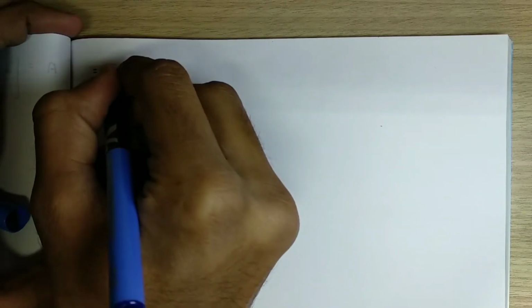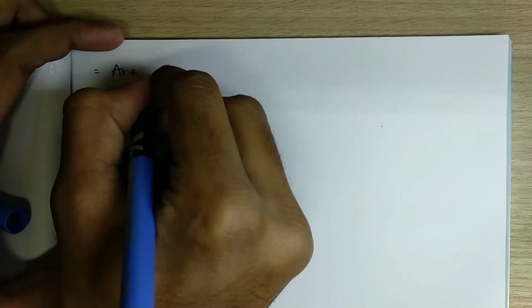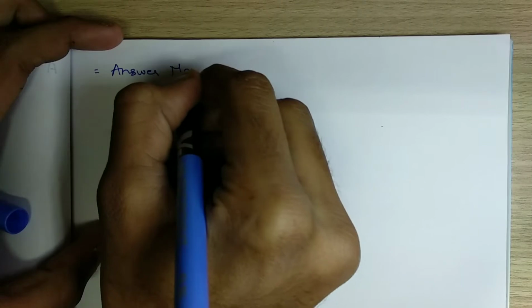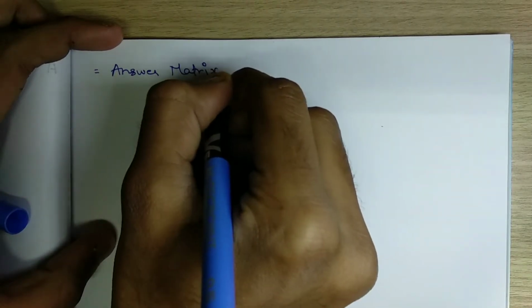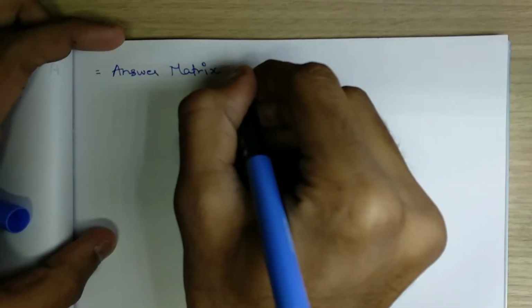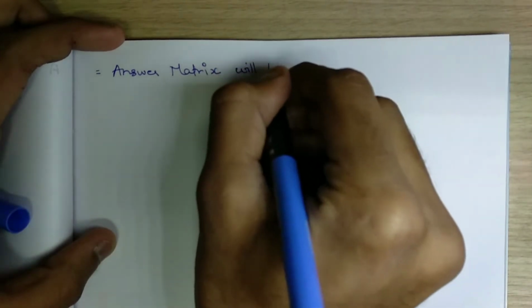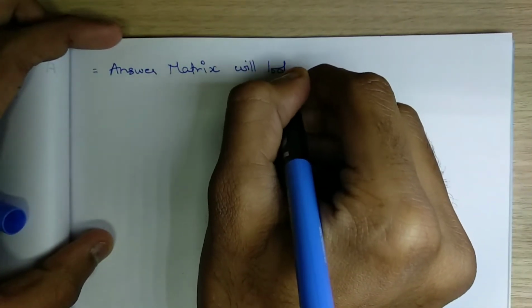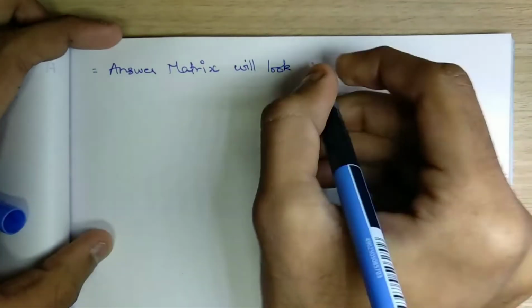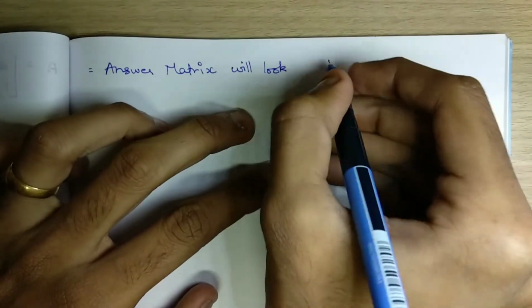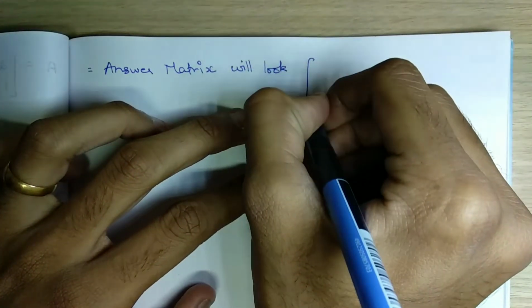So our answer matrix, let us write the matrix again for convenience.